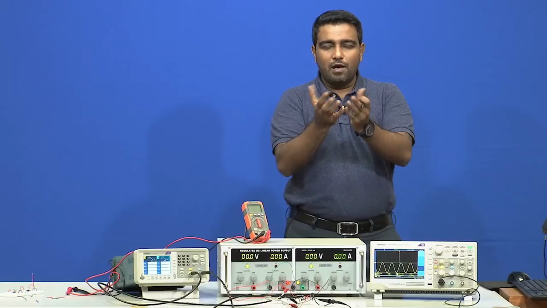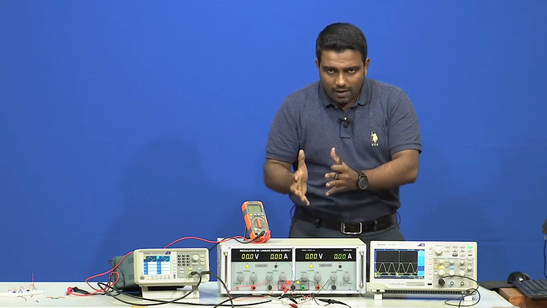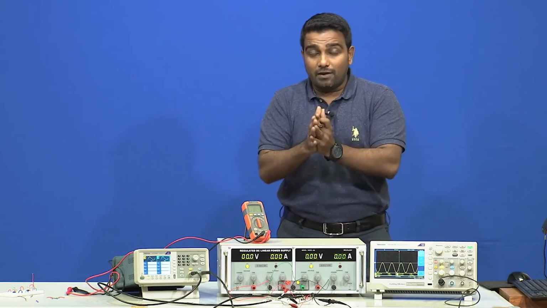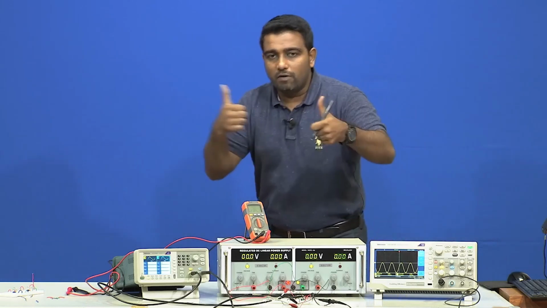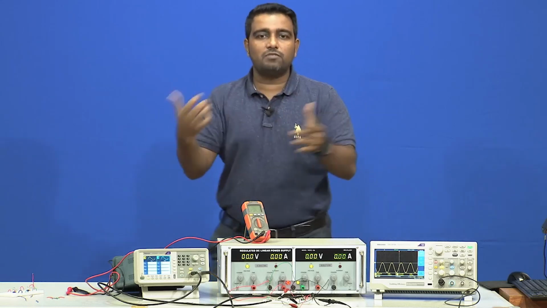Now you know how to use a summing amplifier, that means how to use the operational amplifier as a summer, right. It is so simple, whatever input signals you are giving, it will sum them: V1, V2, V1 plus V2, V1, V2, V3, V1 plus V2 plus V3.